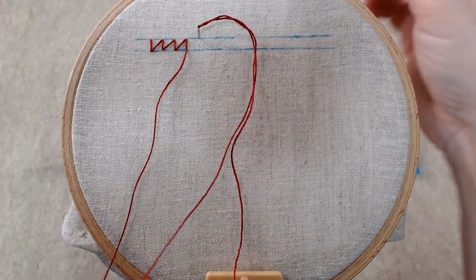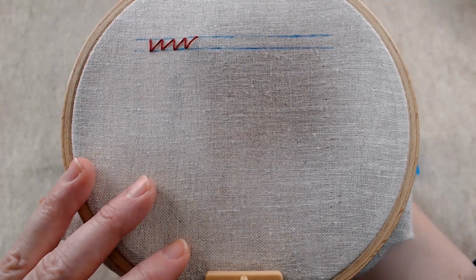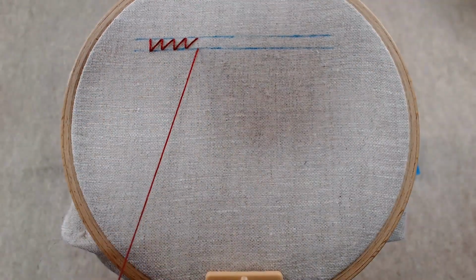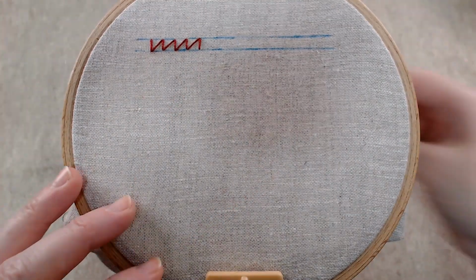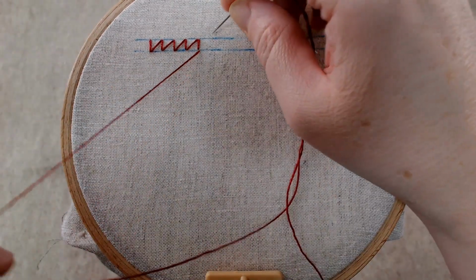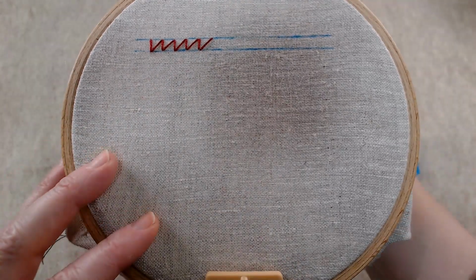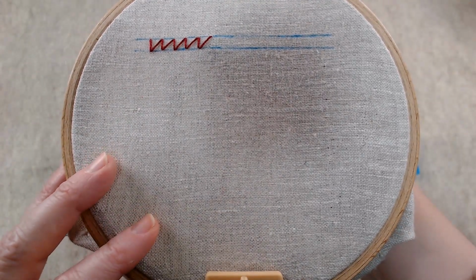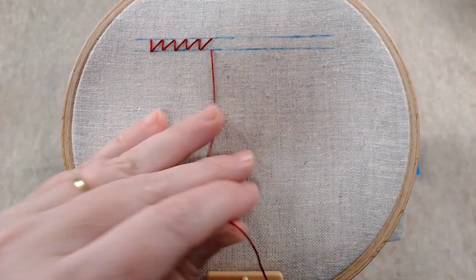So if you've got a seam that's overlapping, this one works really nicely. So super simple, 2 straight stitches arranged in an offset V. Just create a little tiny gap there.